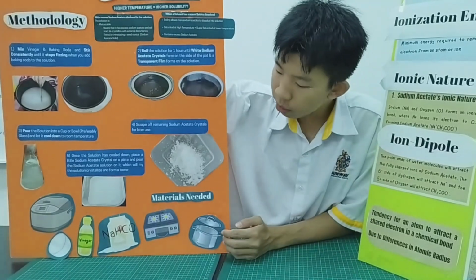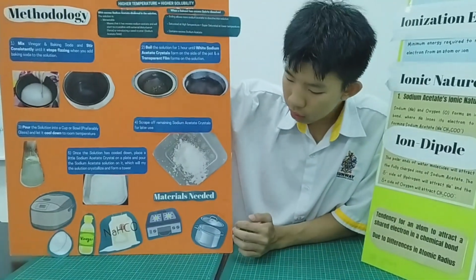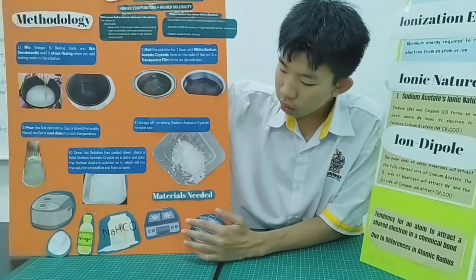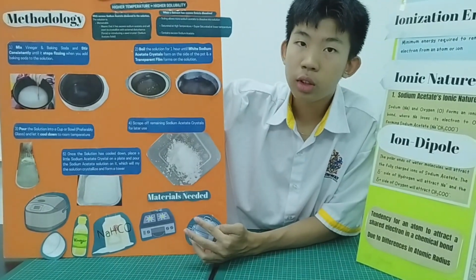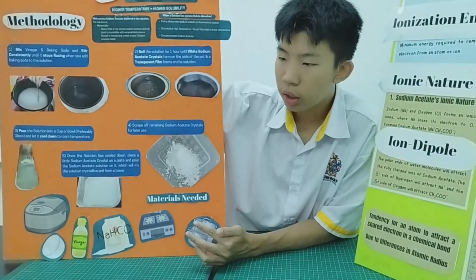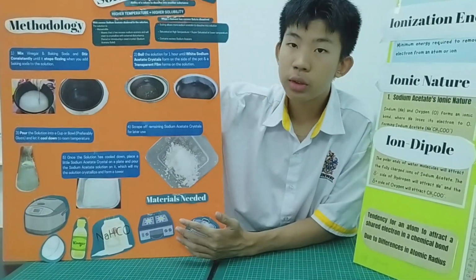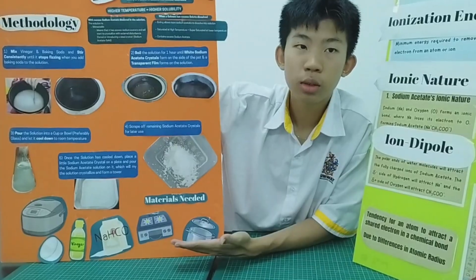In this experiment, the materials needed include a pot, a stove, baking soda, vinegar, and a bowl to store the sodium acetate solution. But as an alternative to the stove, you can also use a rice cooker to make the solution.